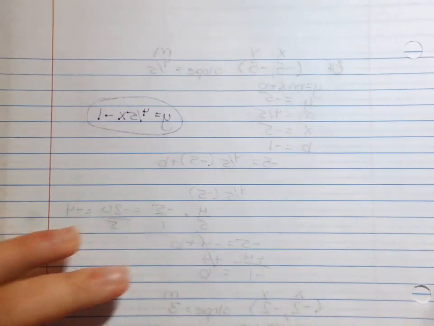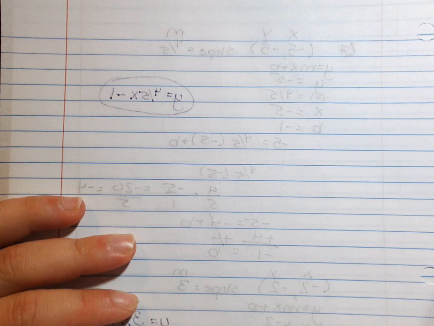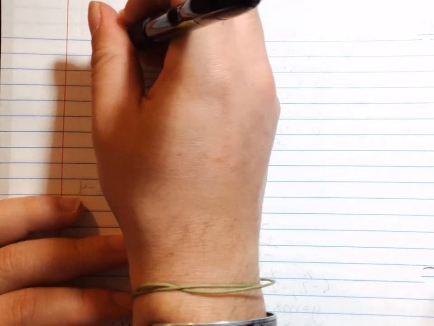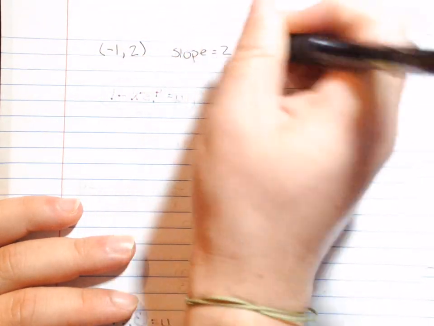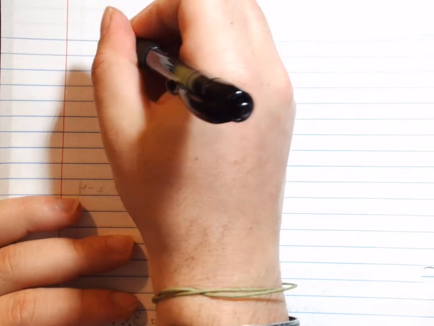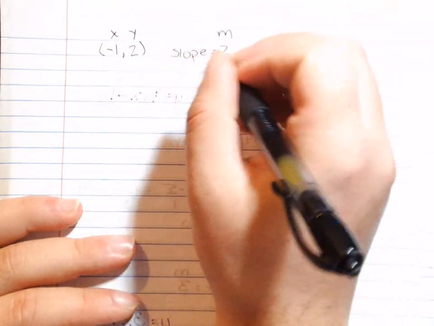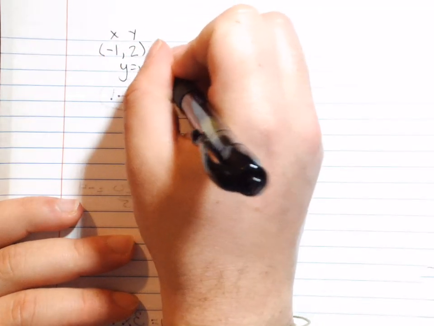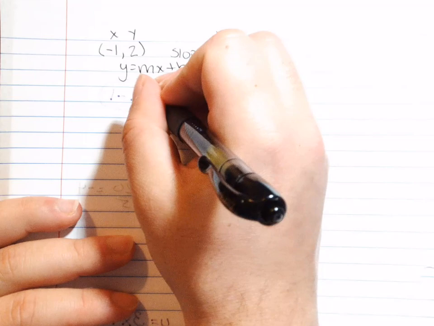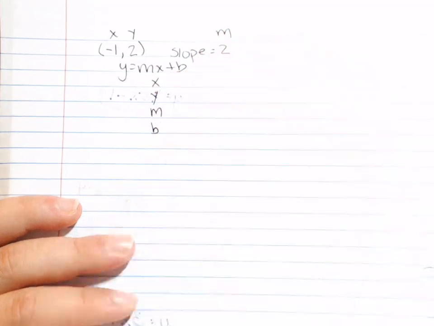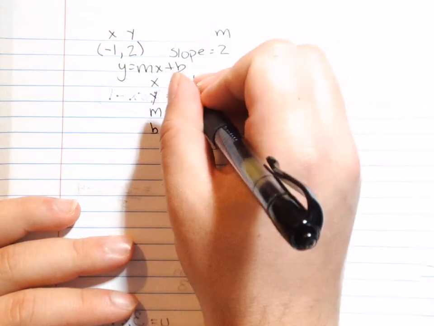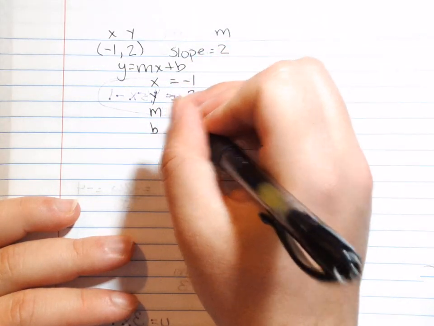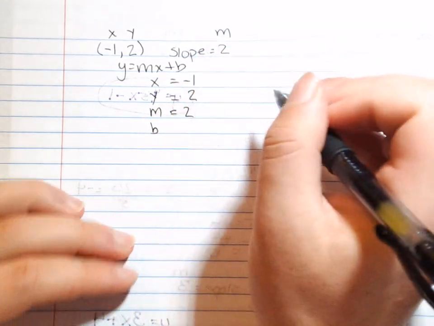Let's look at another one. So I'm going to have the point (-1, 2), and I'm going to have a slope of 2. And I'm going to label this x, y, and m. And I'm going to write down y equals mx plus b: x, y, m, and b. I'm going to input my information. So x equals -1, y equals 2, m equals 2, and we don't know the b.